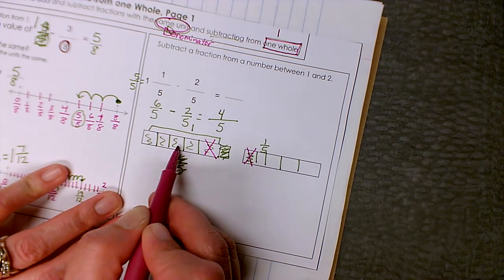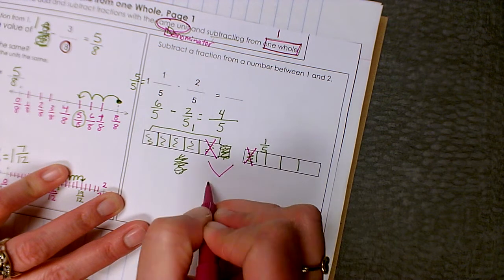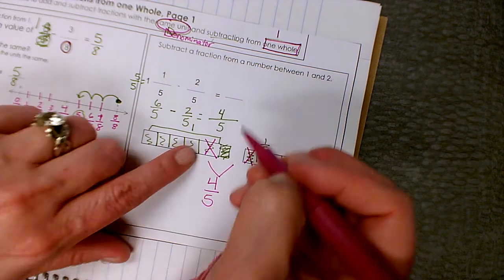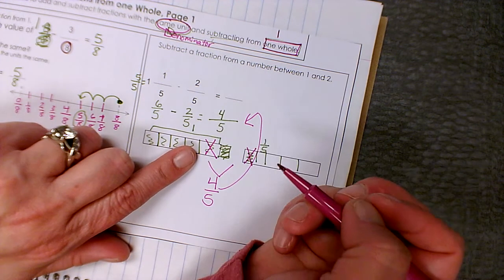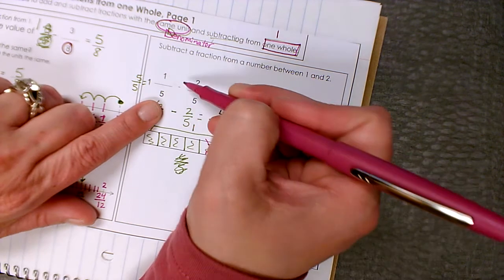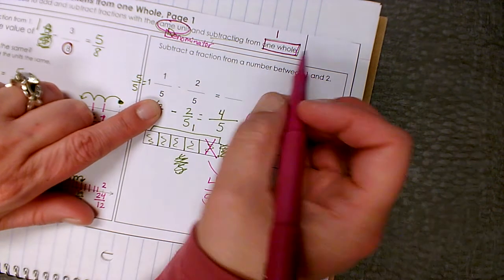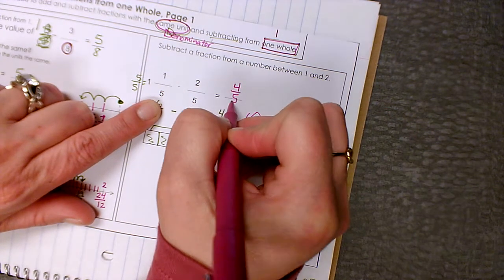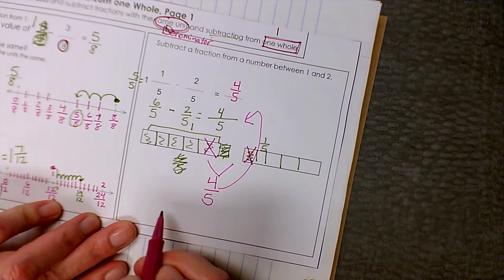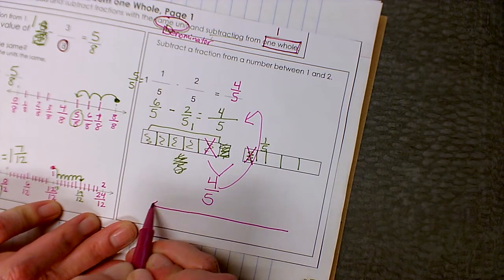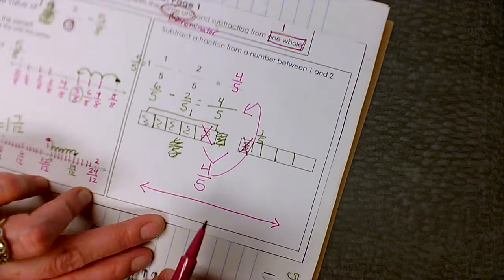Did I get 4/5? How many do I have left? 1, 2, 3, 4. Oh, this equals 4/5. Did I get the same answer? I sure did. So 1 and 1/5 minus 2/5 is 4/5.